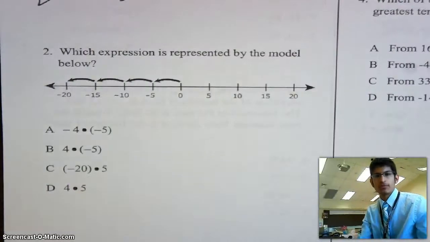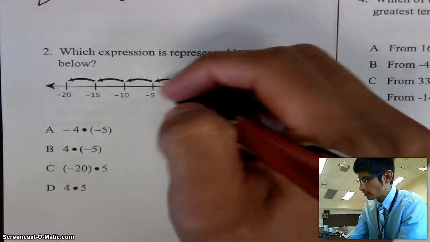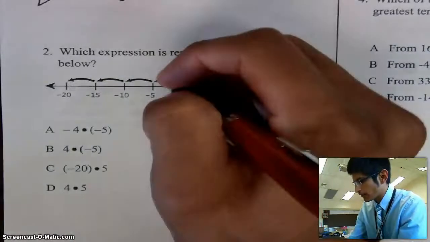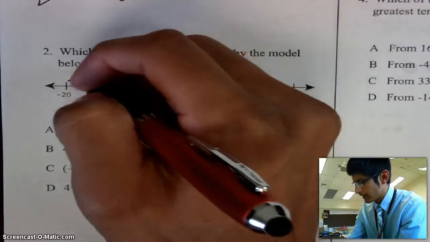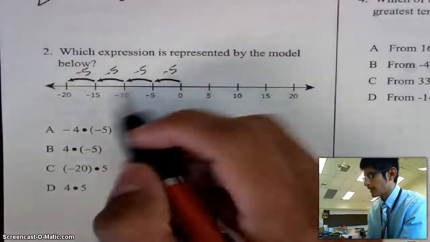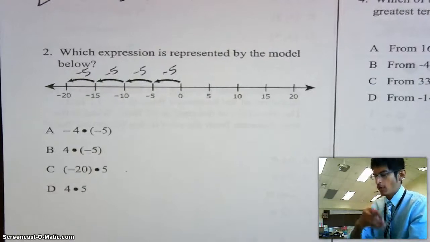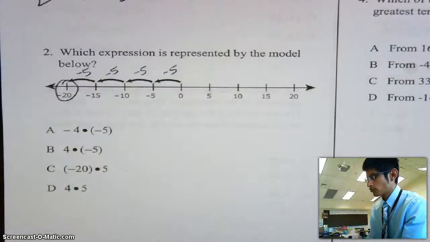All right, number 2. Which expression is represented by the model below? You can see you start at 0, and from these arrows, it goes negative 5, negative 10, negative 15, negative 20. So they're going backwards 5 each time. So they're going back 5, back 5, back 5, back 5. And they're doing this 4 times. So what this means is that they're moving backwards 5 spaces 4 times, and they end at this number. So my answer needs to be negative 20.